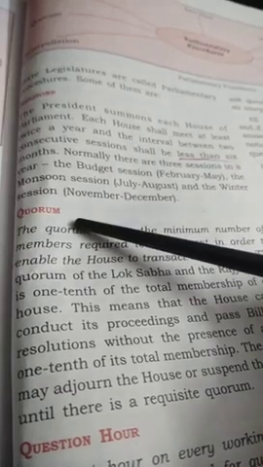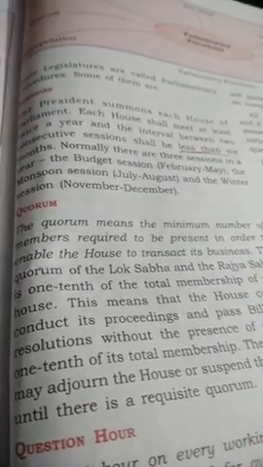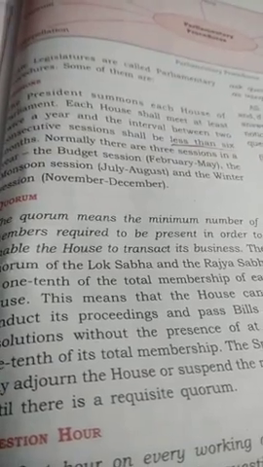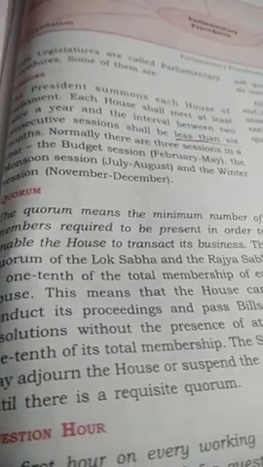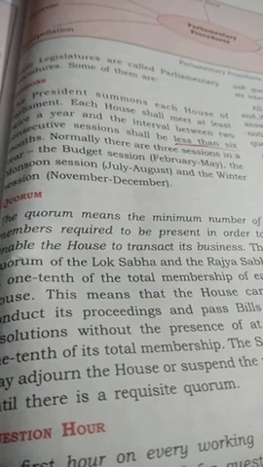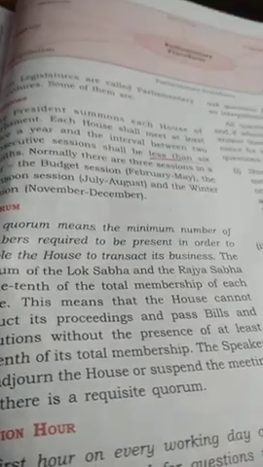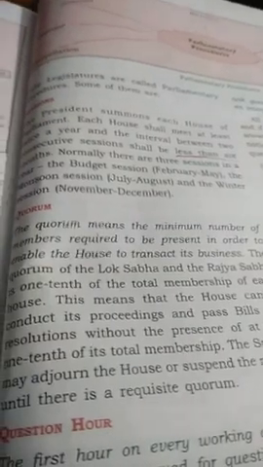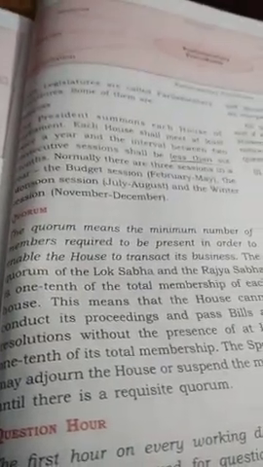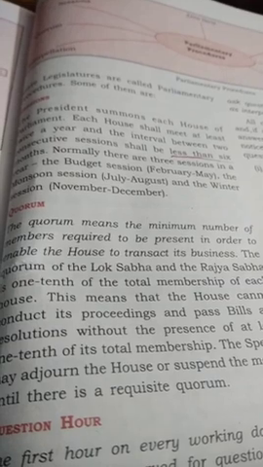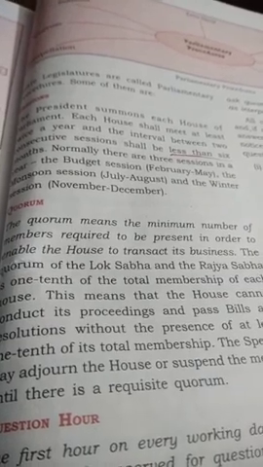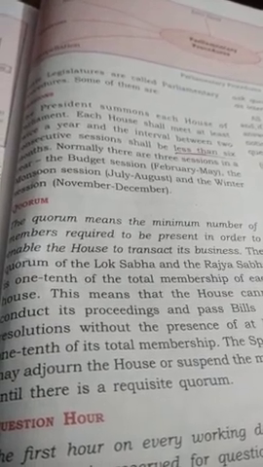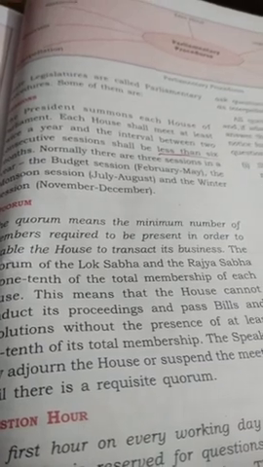Now come to the quorum. Quorum means the minimum number of members required to be present in order to enable the House to transact its business. The quorum of Lok Sabha and Rajya Sabha is 1/10 of the total membership. Remember children, it is very important. The quorum of the Lok Sabha and the Rajya Sabha is 1/10 of the total membership of each house.